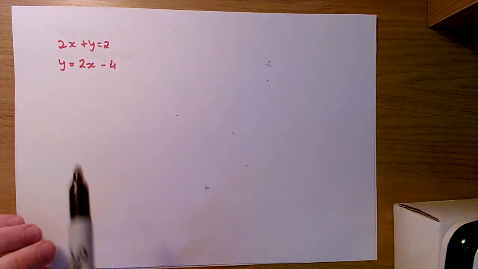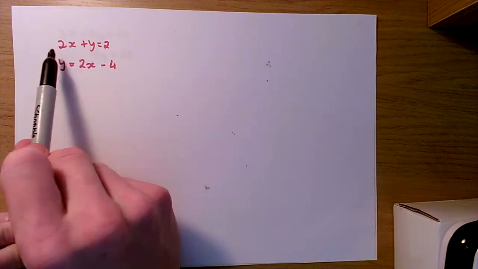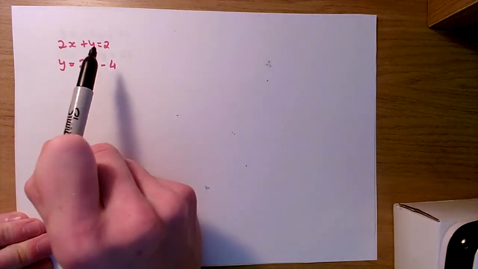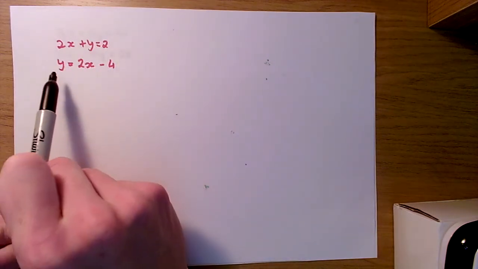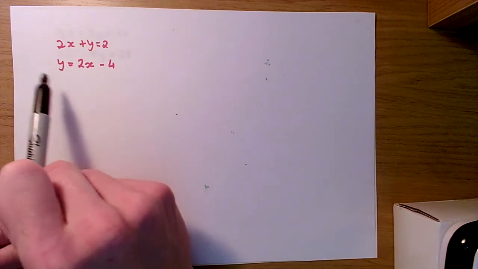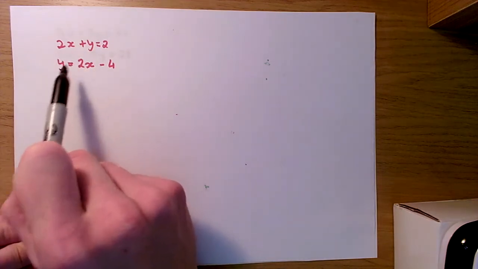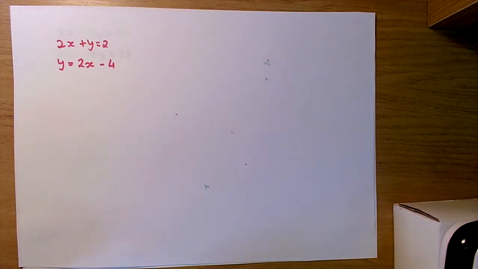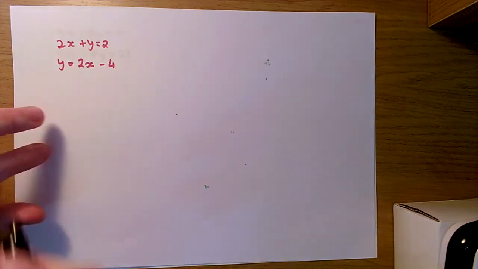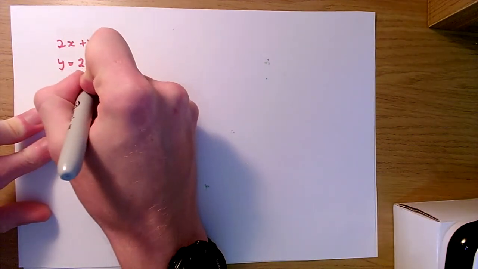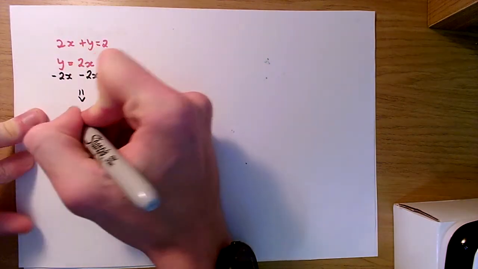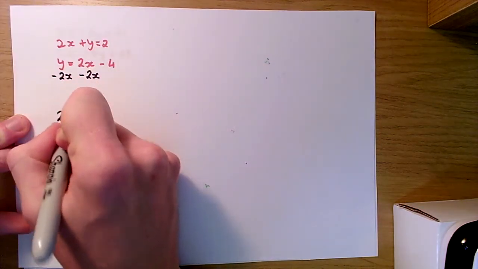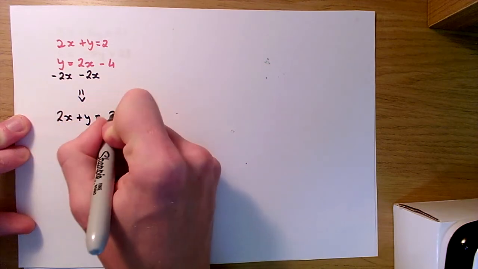At the moment they don't, because I have my two variables, my 2x and my y, on the left hand side of the equal sign, and my constant on the right for my upper line. But on my lower line I have my y variable on the left of the equal sign, but my x variable is on the right. So the first thing I need to do is get that across to the same side as the y, and the way that I do that is I subtract 2x from both sides. So now if I bring this down, my top line is going to stay the exact same, 2x plus y still equal to 2.